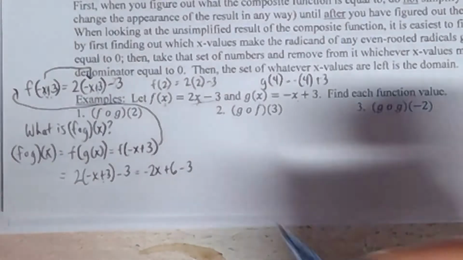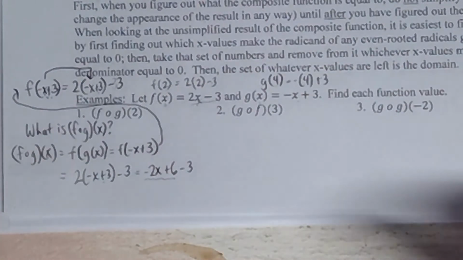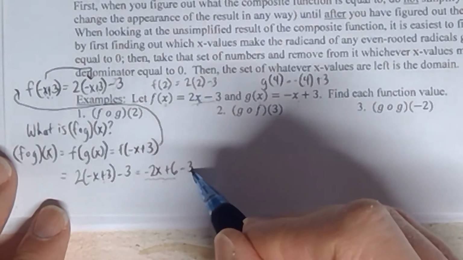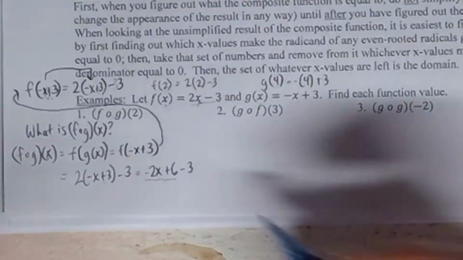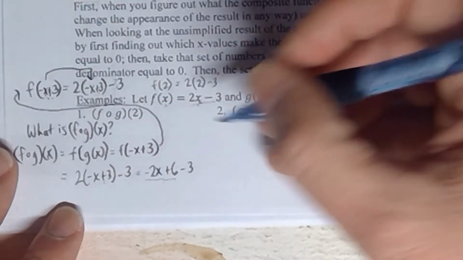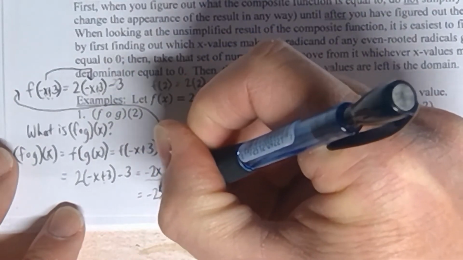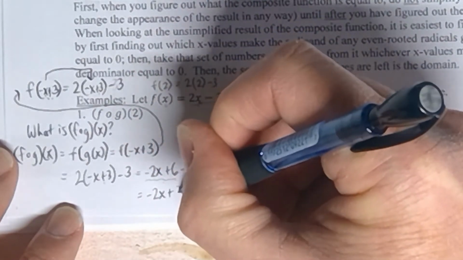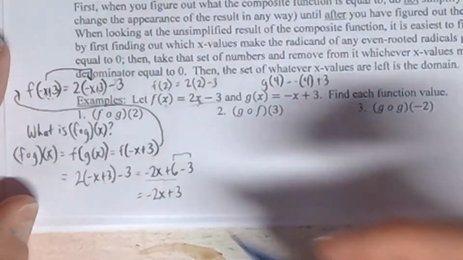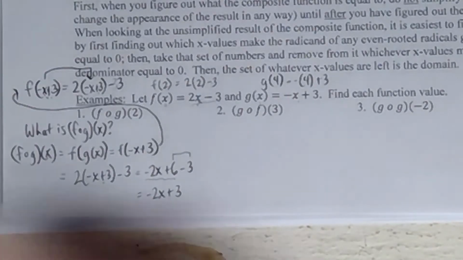Now we're supposed to take that answer from the multiplication and subtract 3 with it. Anytime you got a polynomial being subtracted with a term, that just means to combine like terms. And so our final answer for that part is going to be negative 2x plus 3, because I combined the 6 and the 3 there. So f circle g of x is equal to negative 2x plus 3.